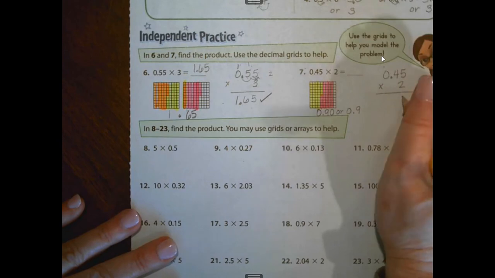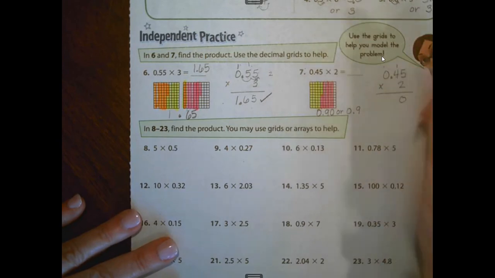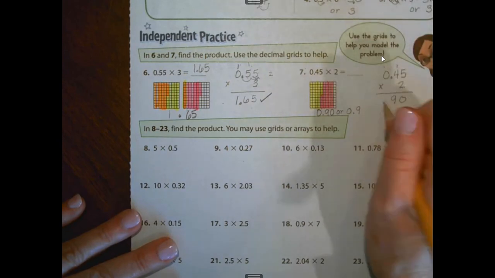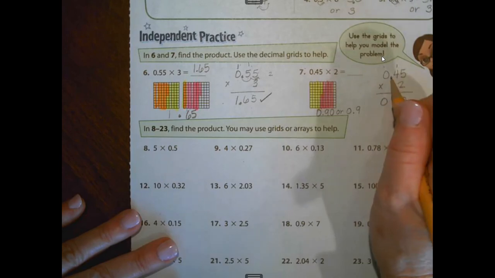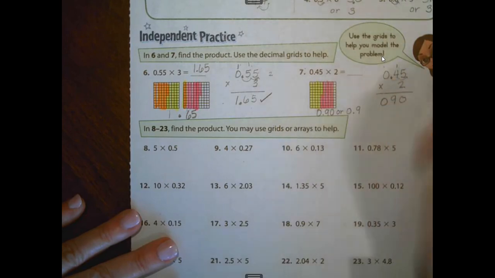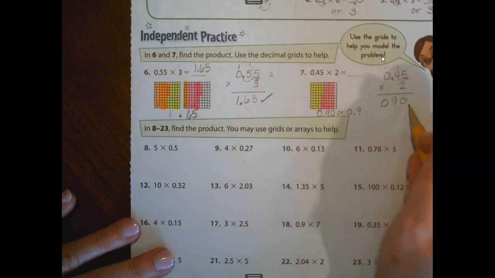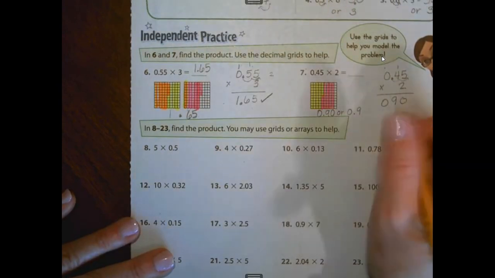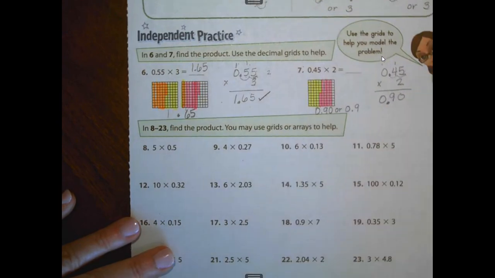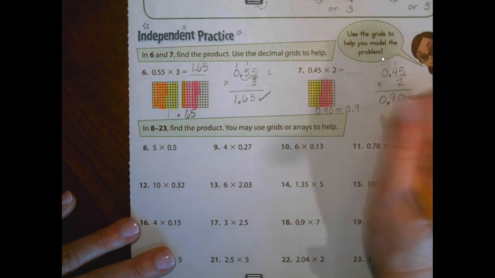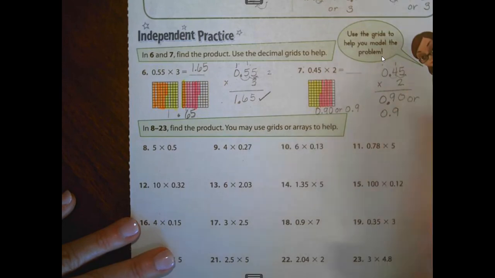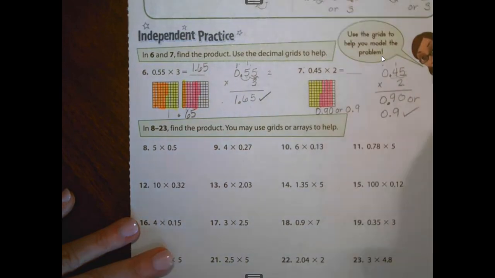2 times 5 is 10. 2 times 4 is 8 plus 1 is 9. 2 times 0 is 0. We're treating this as 45, so we multiplied that first factor pretty much by 100. So we need to compensate and move that decimal back in with division. So here we get 90 hundredths, which we all know we could rewrite as 9/10. So our model work is correct.